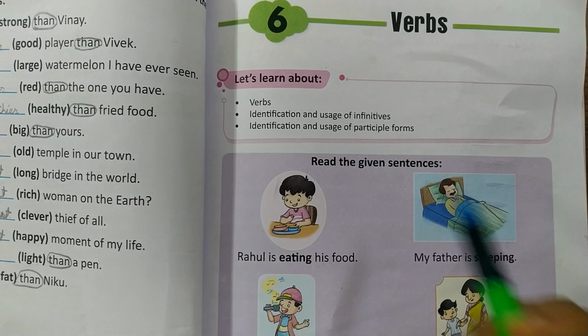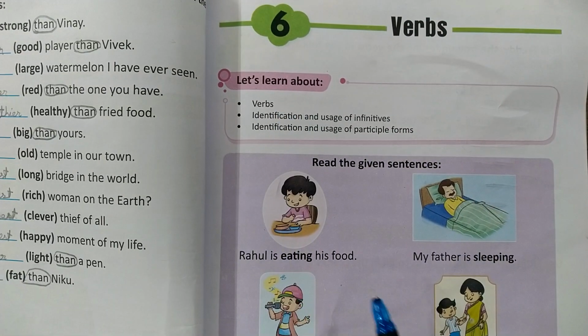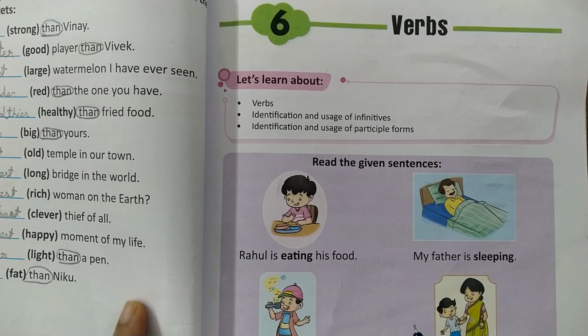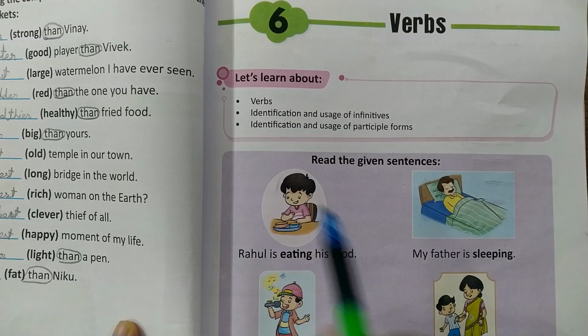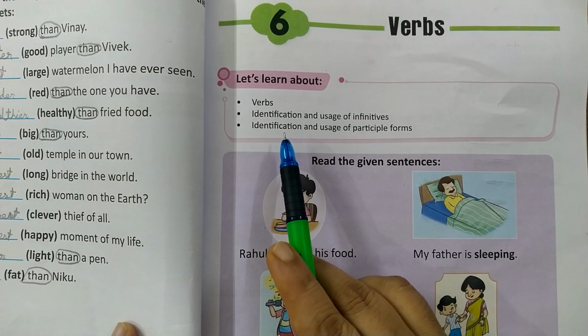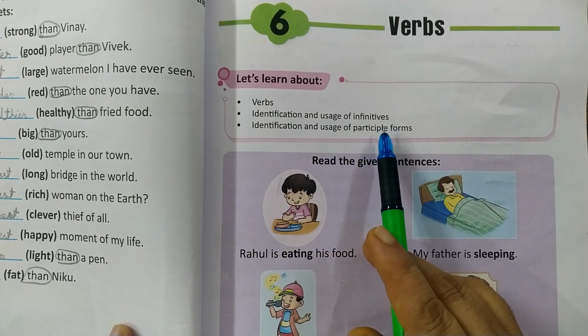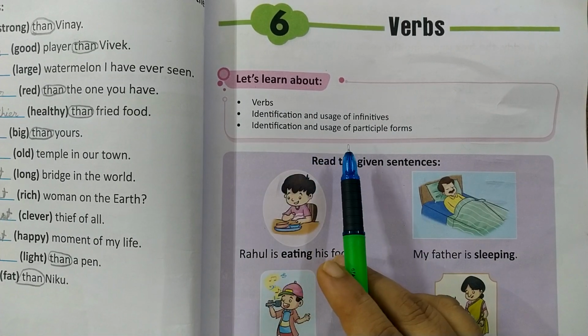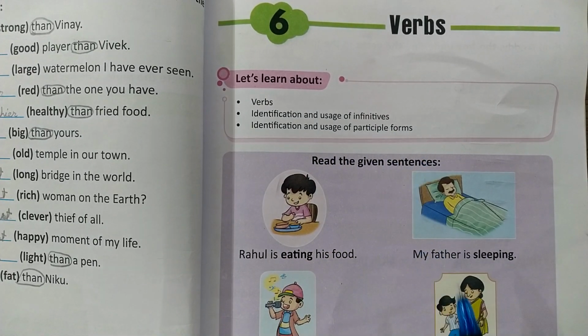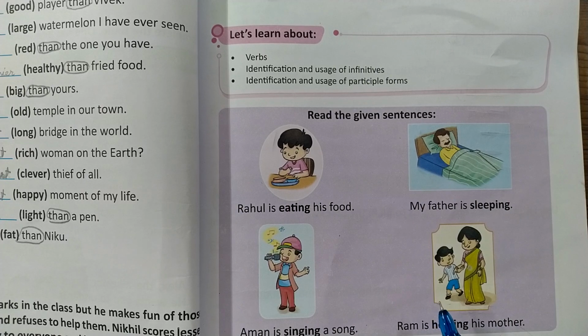Today we will do verbs, chapter 6 of your English grammar book. Now in this chapter we shall read what are verbs, how to identify and use infinitives, how to identify and use participle forms. Now read the given sentences.